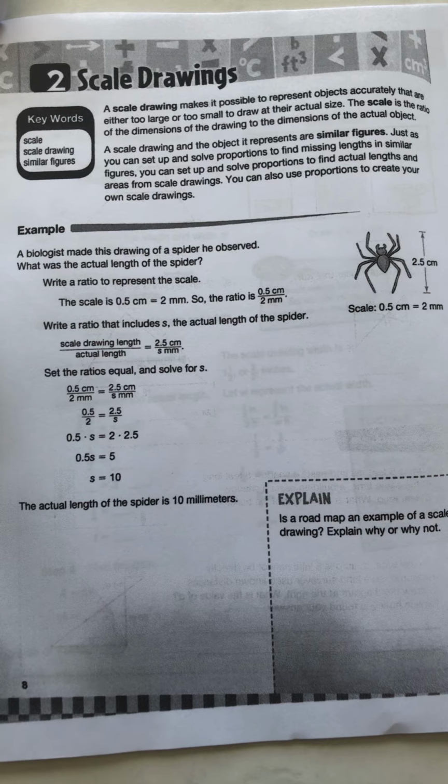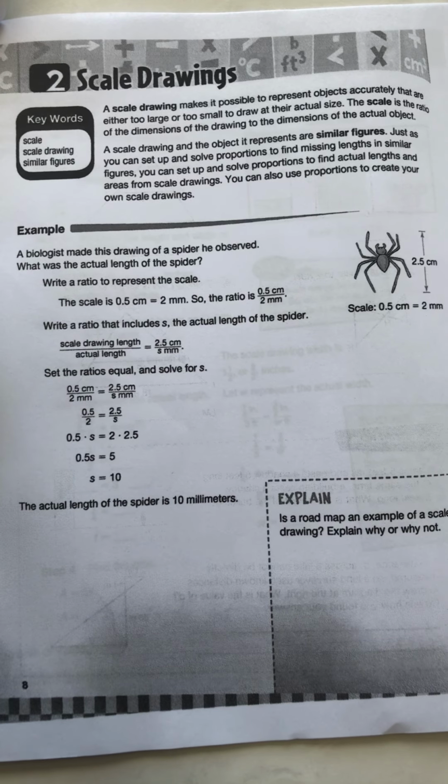A scale drawing and an object it represents are similar figures. Just as you can set up and solve proportions to find missing lengths in similar figures, you can set up and solve proportions to find actual lengths and areas from a scale drawing.